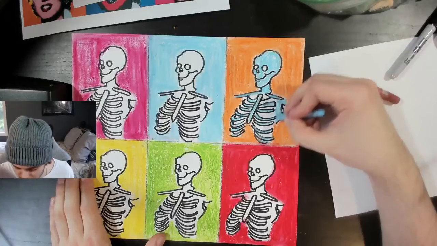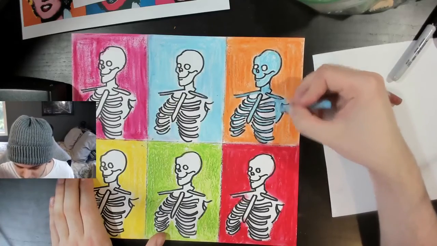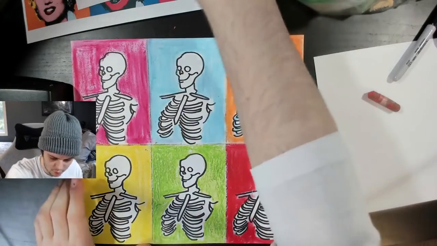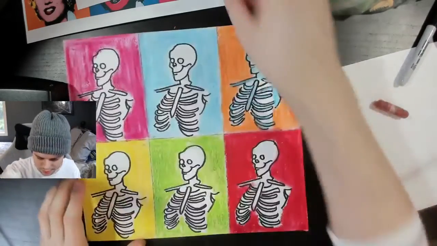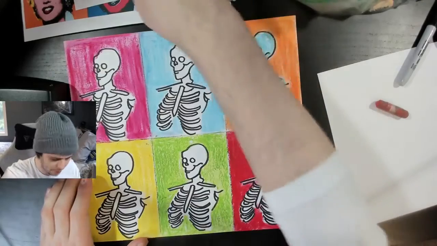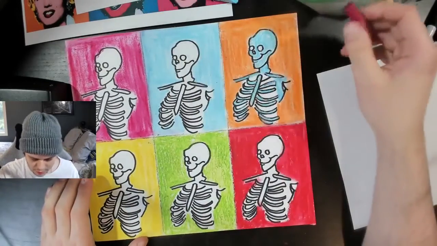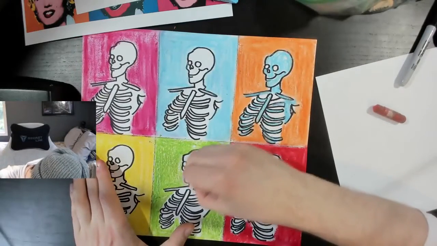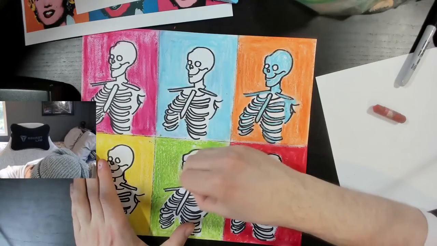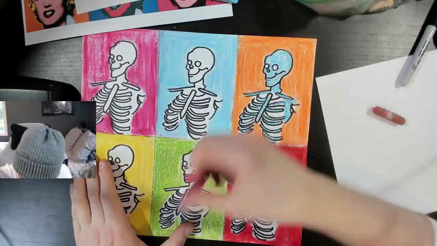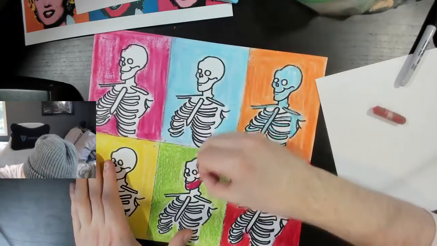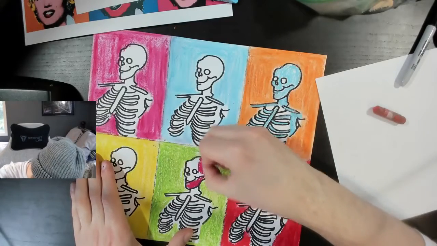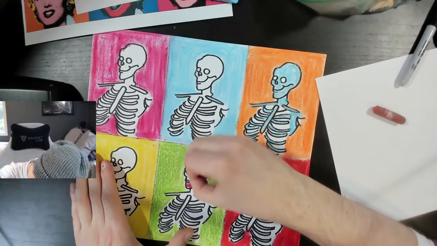Let's do the blue one. We can make him orange. Let me see. We also need the red too. Let's do the red on the green guy here. Oh, I think this is the what's it called? This guy over here that we're using. But that's okay. I still think it's going to work pretty well.